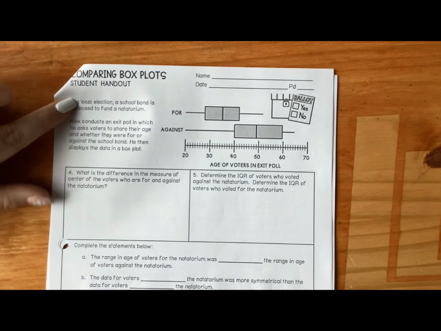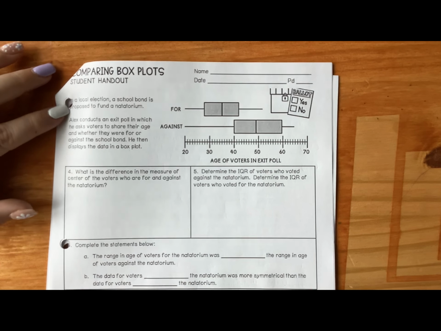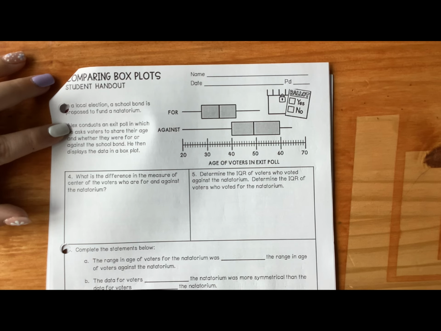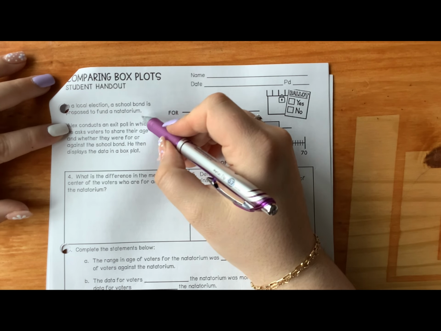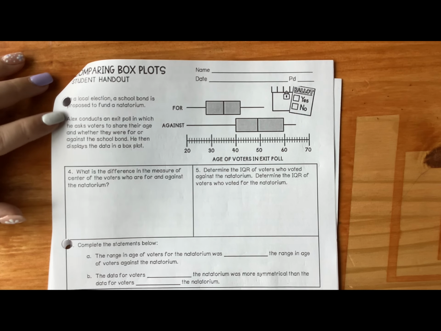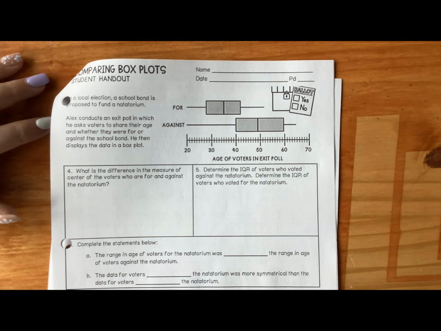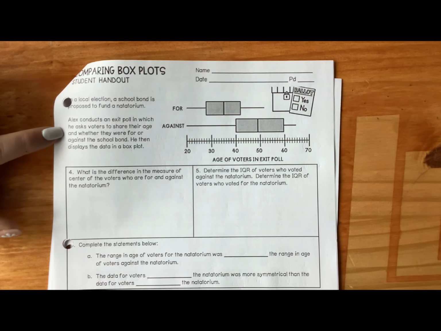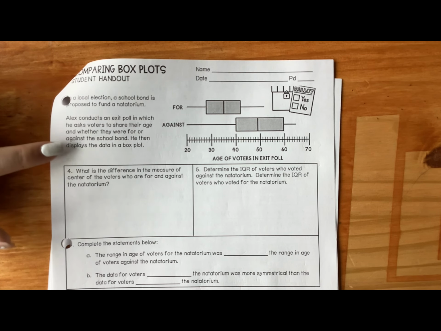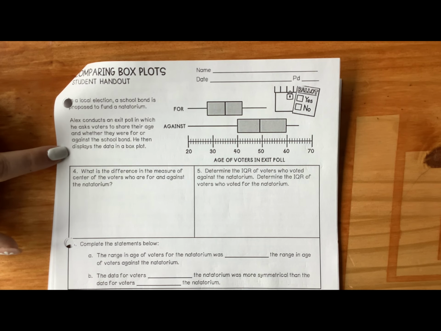Okay, so we have comparing box plots. A local election on a school bond is proposed to fund a natatorium. Alex conducts the exit poll in which he asks voters to share their age and whether they were for or against the school bond. He then displayed this in box plots.